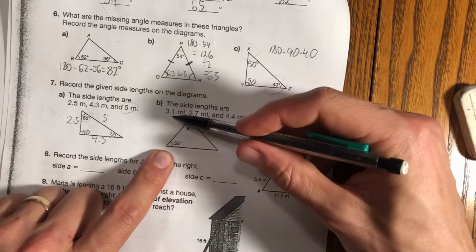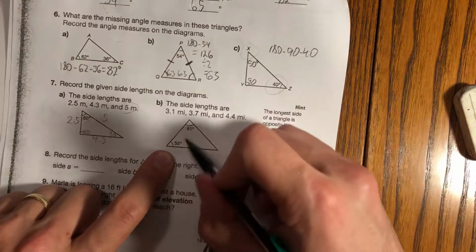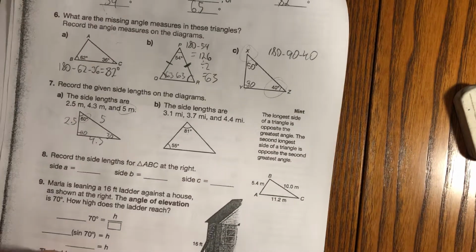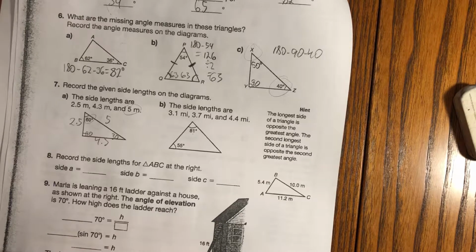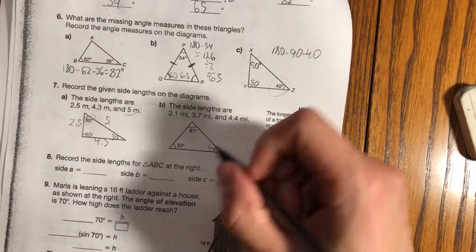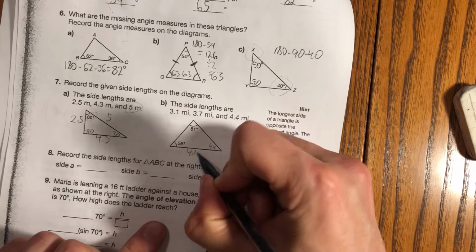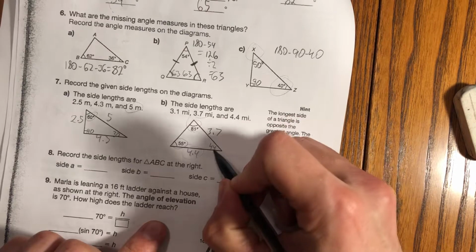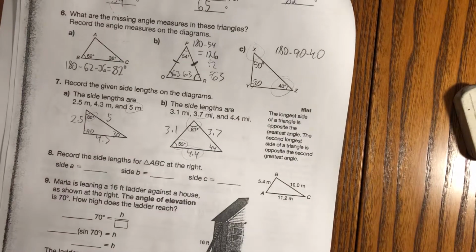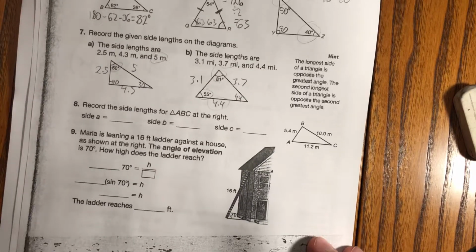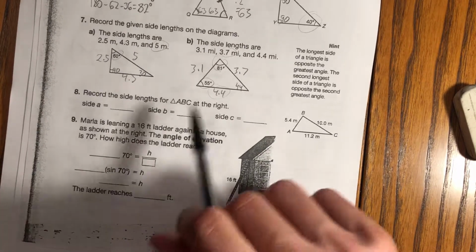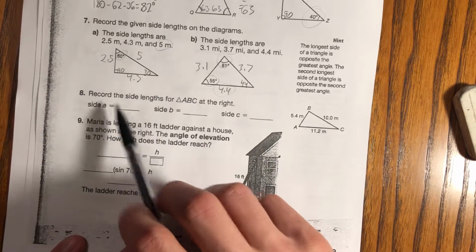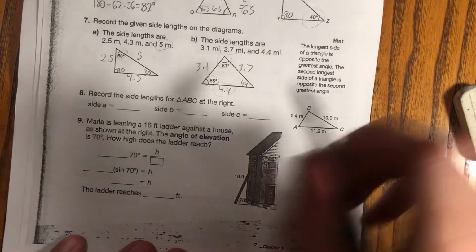B, the side lengths are 3 point something and 4 point something. Well, again, 180 minus 81 minus 55. This side's 44. That means 4.4 is over here because that's big, big. Medium, medium. Small, small. Not too shabby. Feel free to pause whenever you want and try it yourself, and then you'll know the answers are coming for this notes stuff. Record the side lengths for ABC at the right.